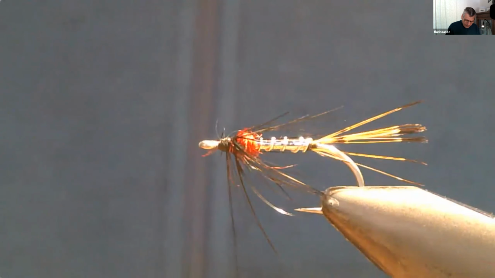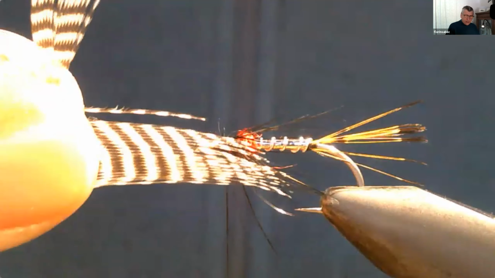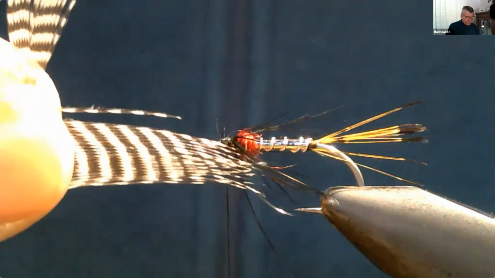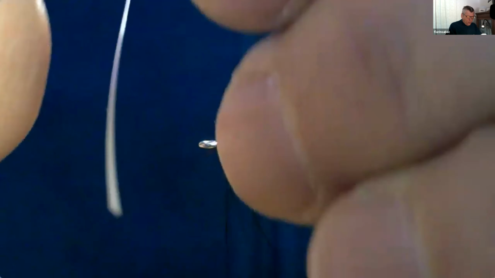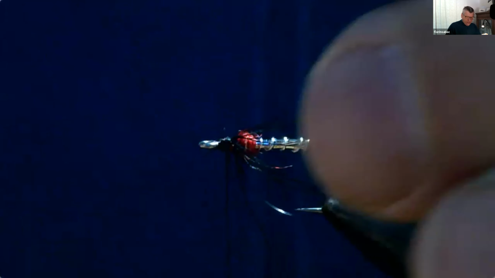I find mallard fibers, when you take a flank feather, tend to be a little easier to handle. So what I do is I pull off a section of fibers from the feather, and then I just pull them off the stem.